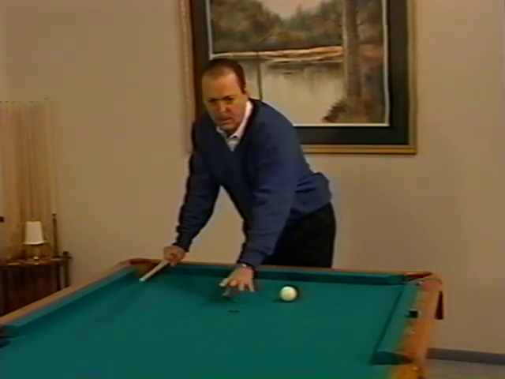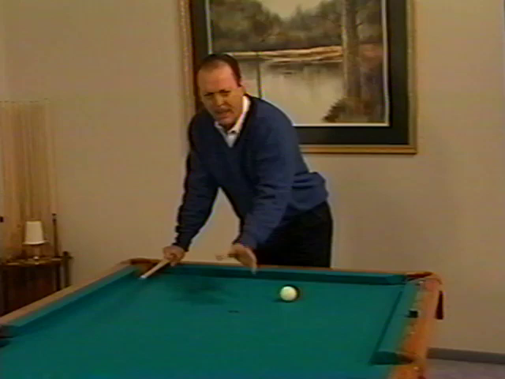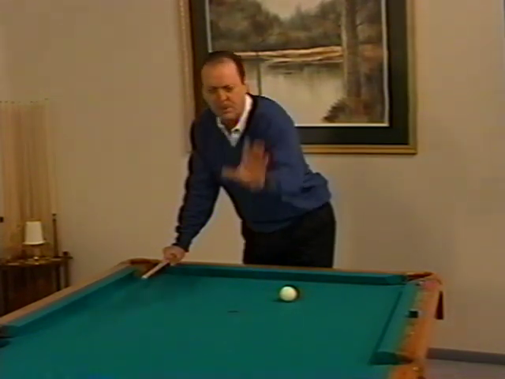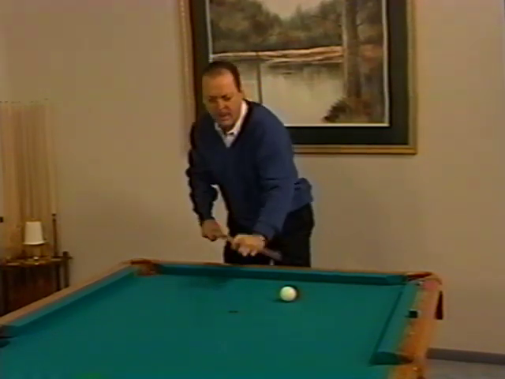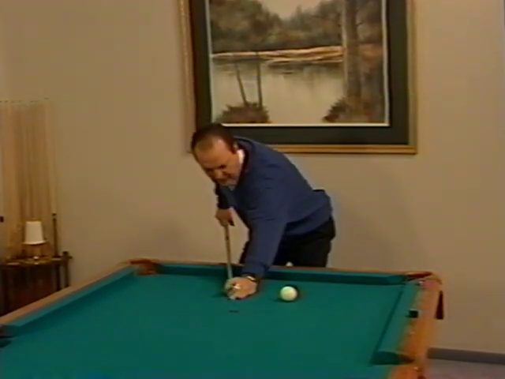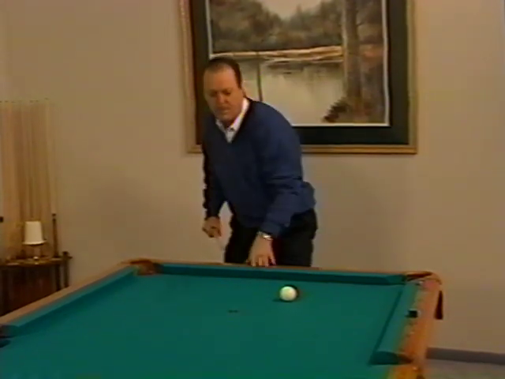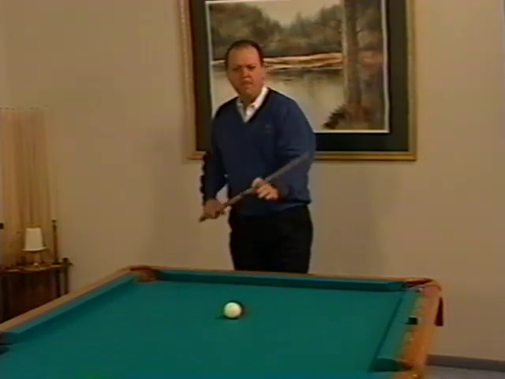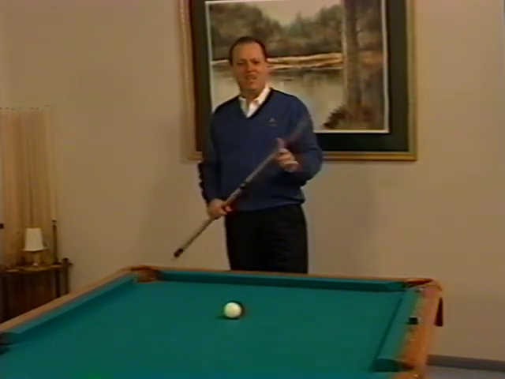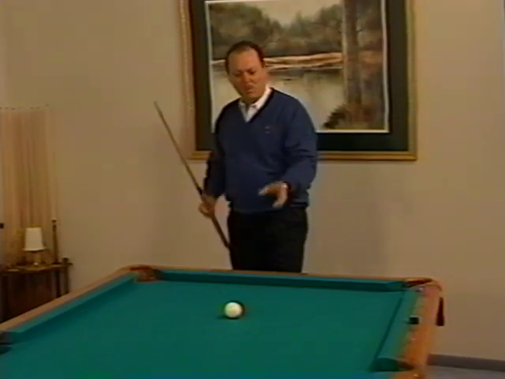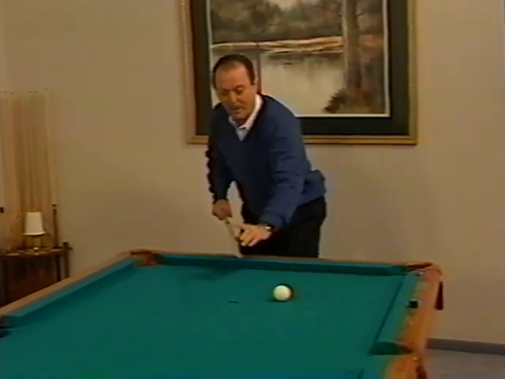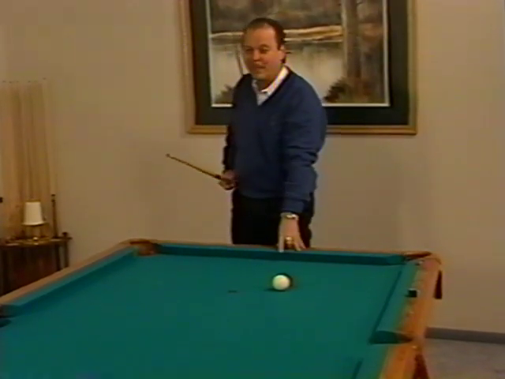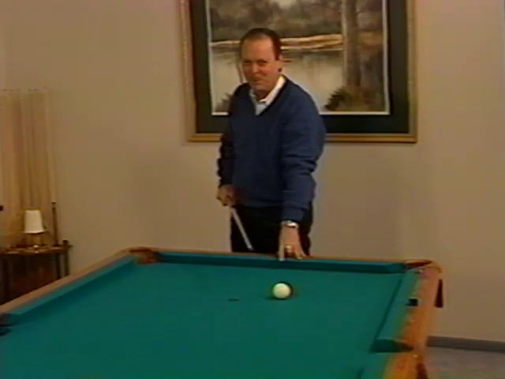When you master the shooting system, master it first shooting no object ball in the hole, just balls off the spot into the pocket until you master having the stick do exactly what it's supposed to do. Then put an object ball down the table. Now what happens when you put an object ball down the table is your target is much smaller. So people have a much greater tendency to want to steer, make a last second steering of the cue to help the cue ball go where it's supposed to go.